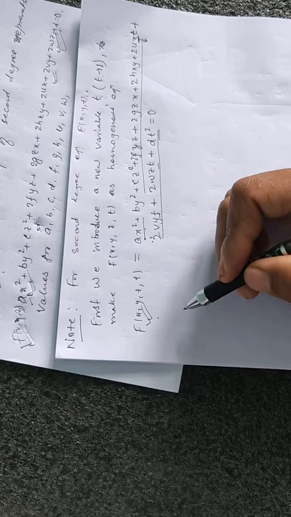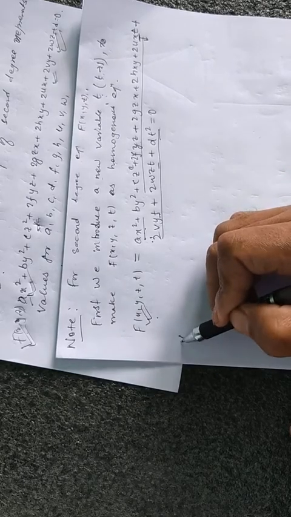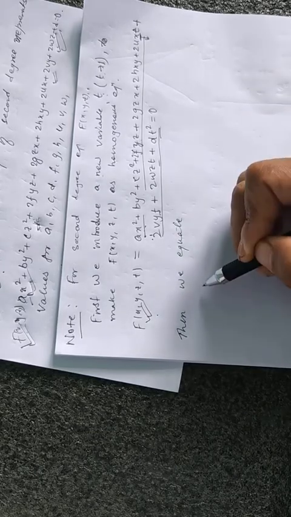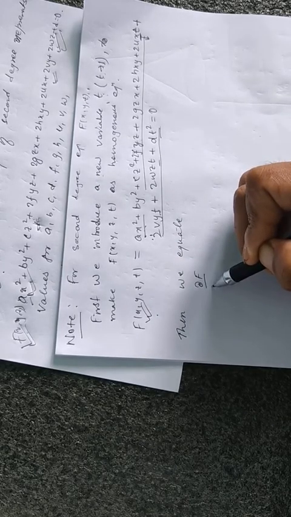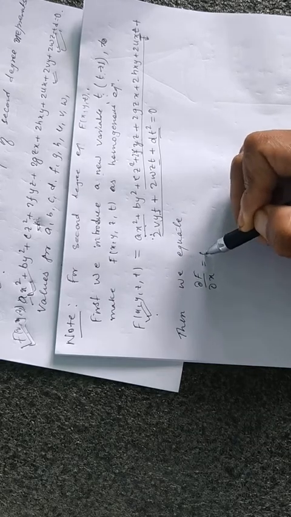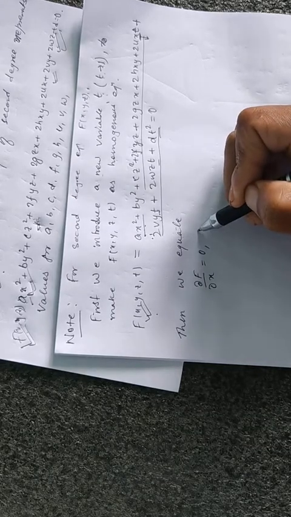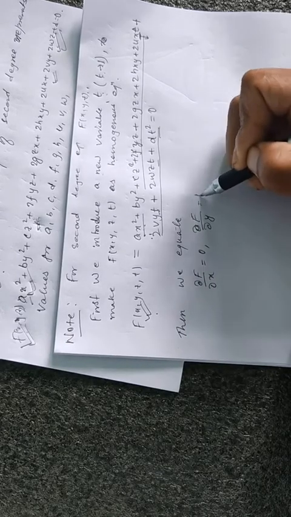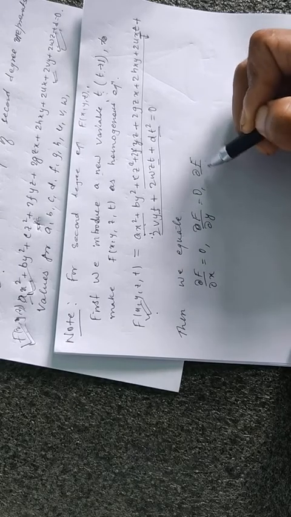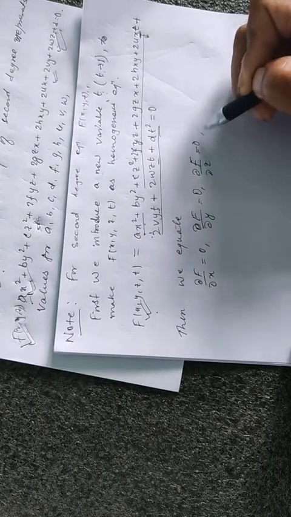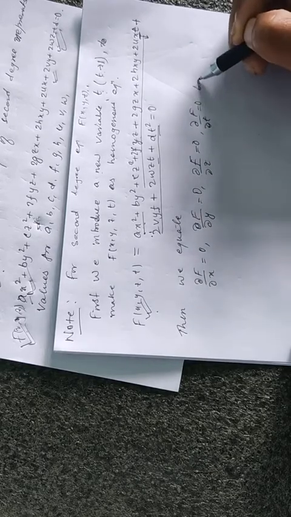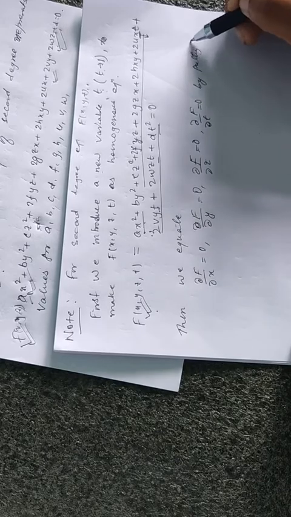Okay, after that we equate del f by del x equal to 0, del f by del y equal to 0, del f by del z equal to 0, and del f by del t equal to 0, by putting t tends to 1 or t equal to 1.